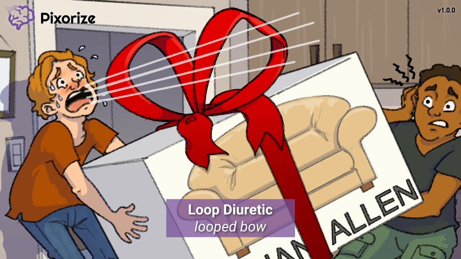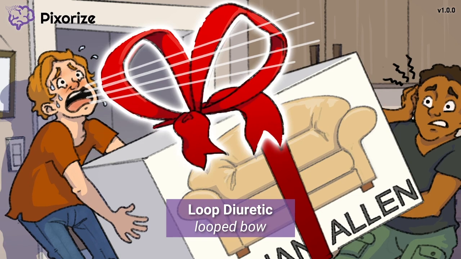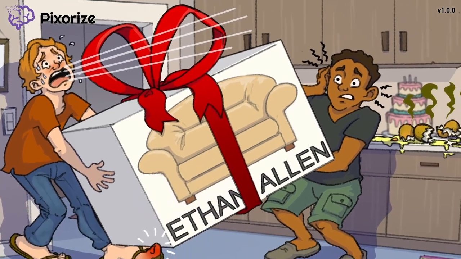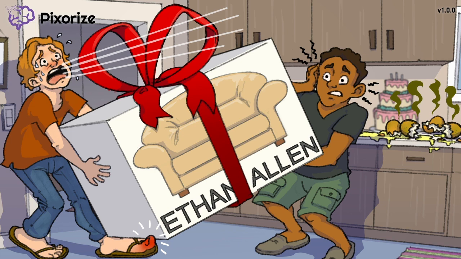Loop diuretics also disrupt the reabsorption of calcium and magnesium. You can check out our dedicated video on the other loop diuretics for more details on these mechanisms. For now, just keep in mind that ethacrynic acid functions just like all other loop diuretics to induce diuresis. Now, you might be wondering, what makes ethacrynic acid different from other loop diuretics?